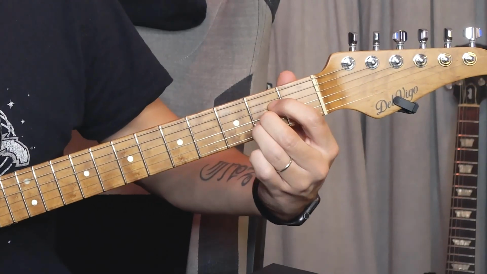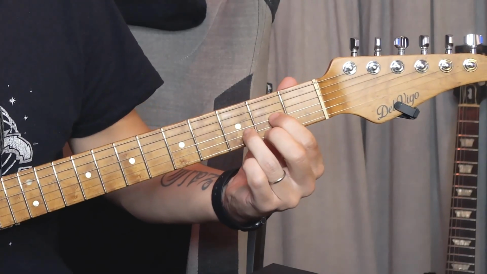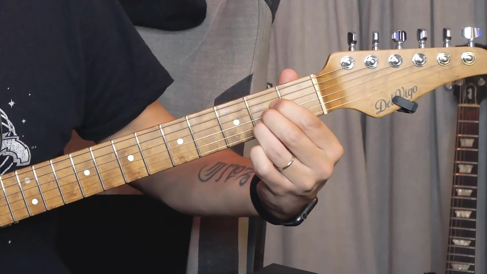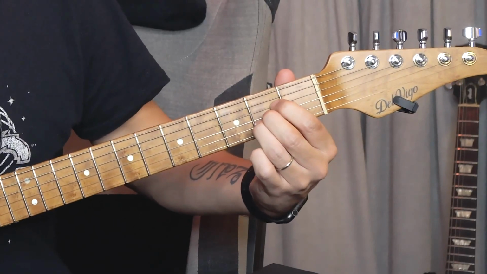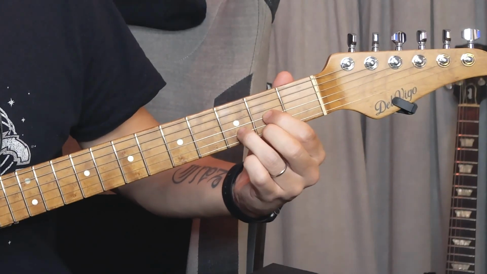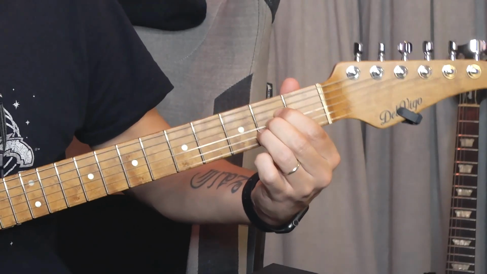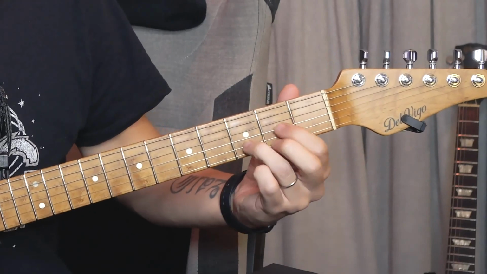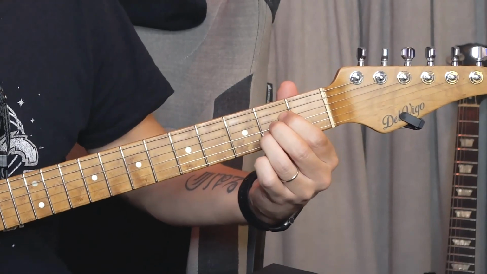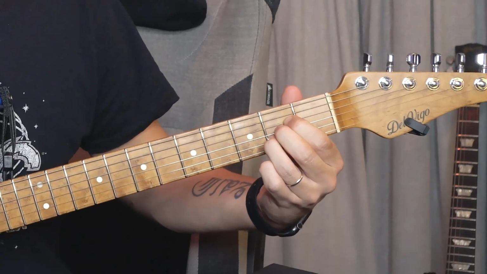So we are here, and notice how you can make this move very small, okay? So practice going from one chord to the other. One thing that you have to avoid is to do this when you change chords.